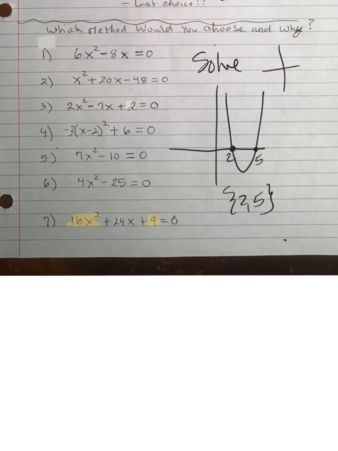What if I had a graph where there were no x-intercepts? Then the solution would be no real solutions. They would have solutions. They would just be imaginary. So there wouldn't be any real solutions. So just a reminder on solving by graphing.